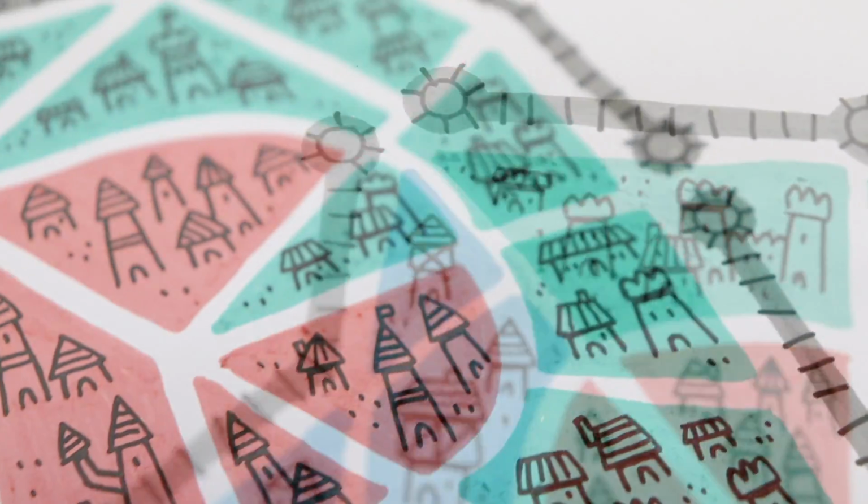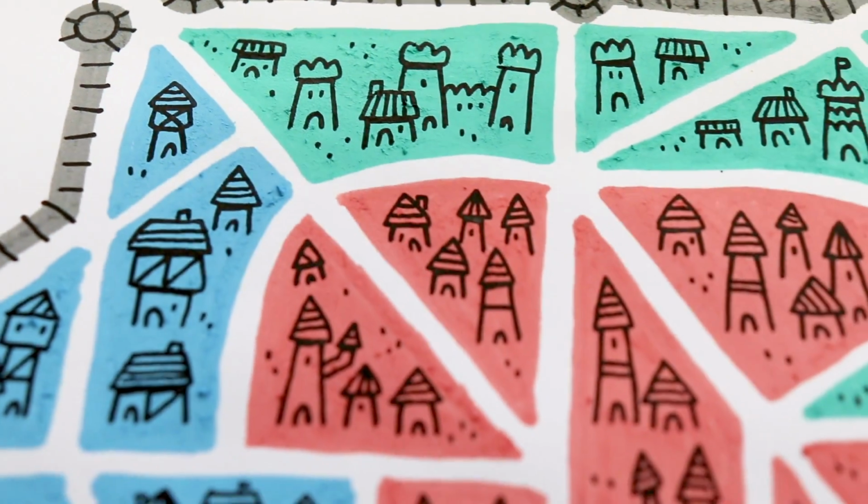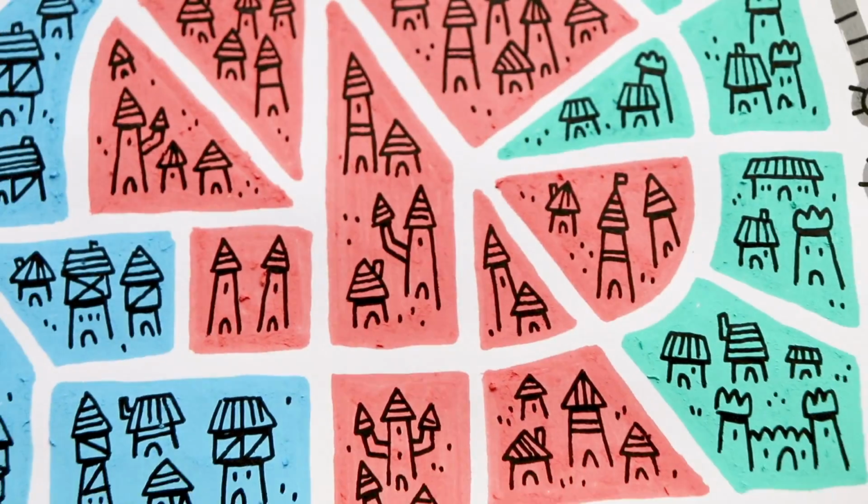Let me know what you think of this map down in the comments. What should I call the city? What are each of these districts all about?